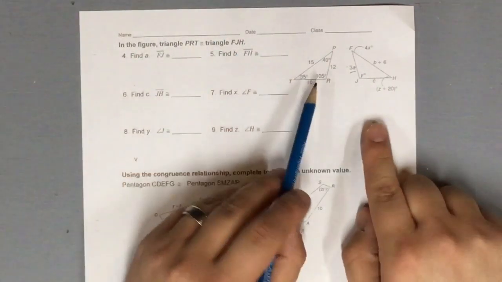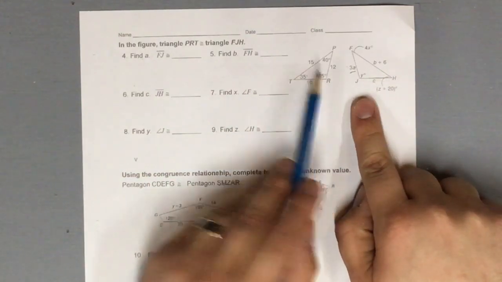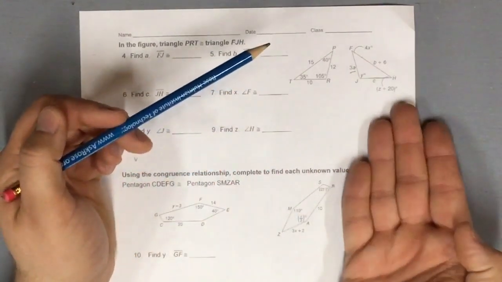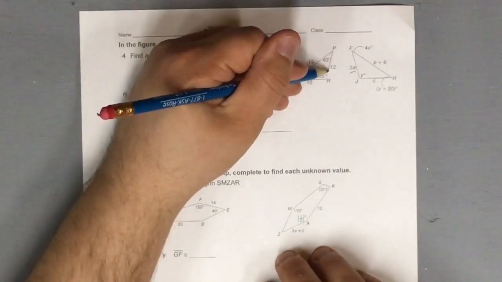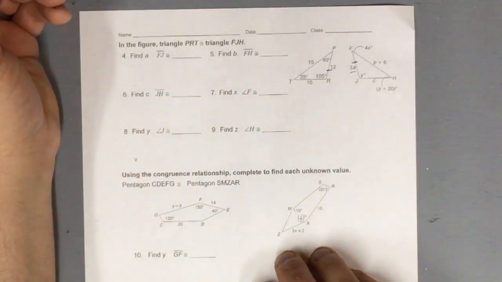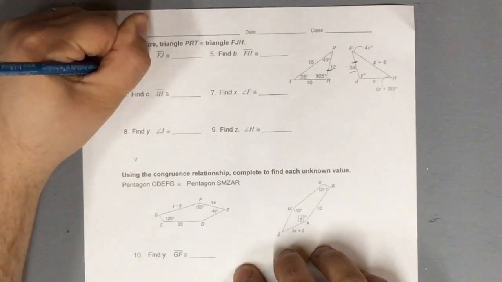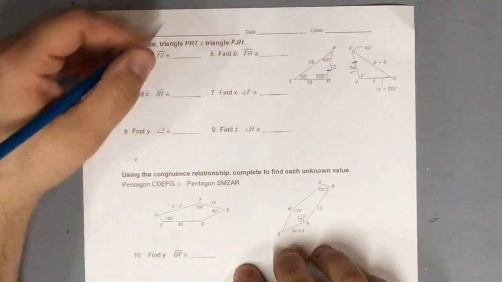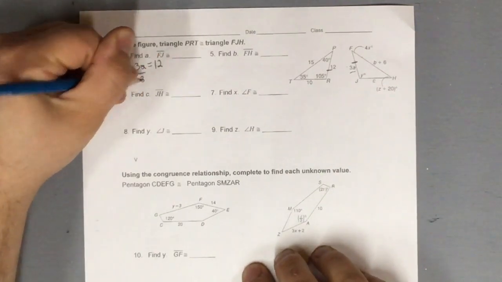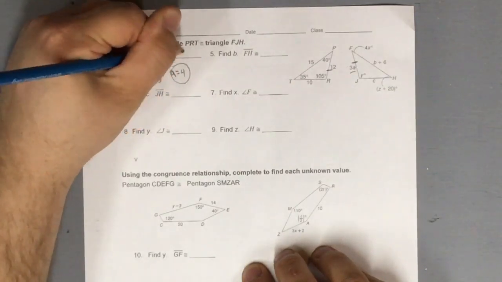If you notice, these two triangles look exactly the same, it's just a mirror image. It's like this one is flipped over like this. So I can say that this side with the 12 and this side with the 3A are going to be the same measurement. So I'm going to take my 3A, which is what I'm trying to solve, and set it equal to the other side. The other side's 12. I'm going to divide both sides by 3. I get A is equal to 4. So my answer is just 4.